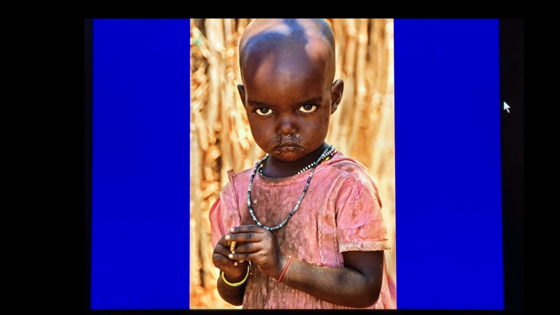And she is basically the symbol of what we want to prevent and who we want to help in our program in Kenya. And you will see her picture again because it's a way of bringing us back to the right brain realization of what's going on.